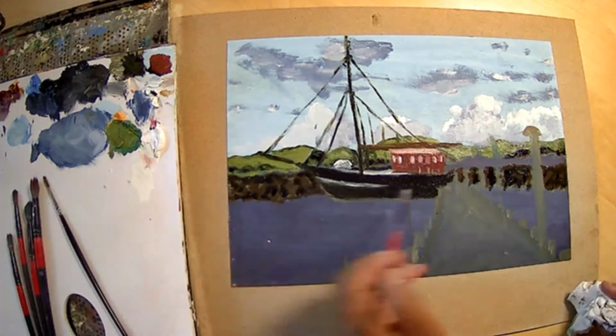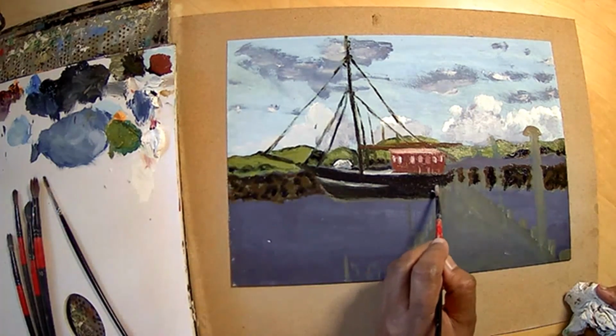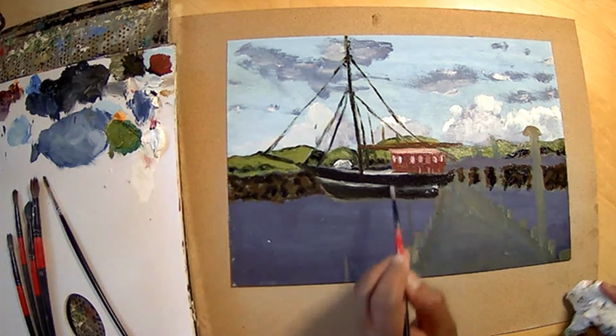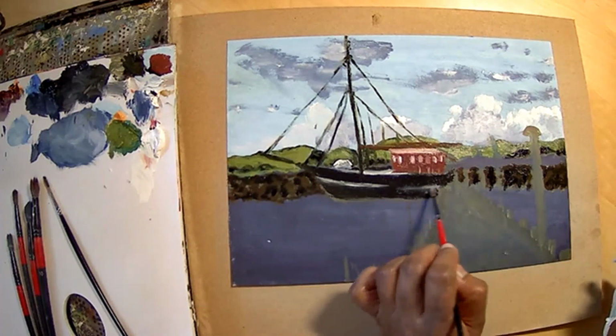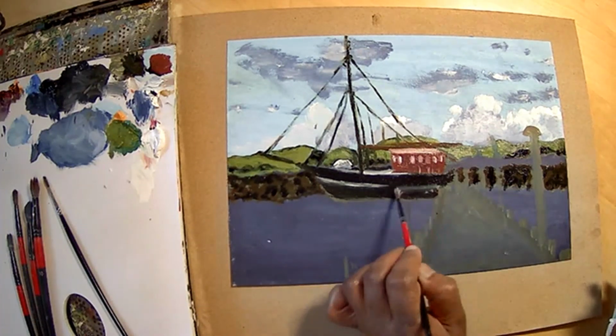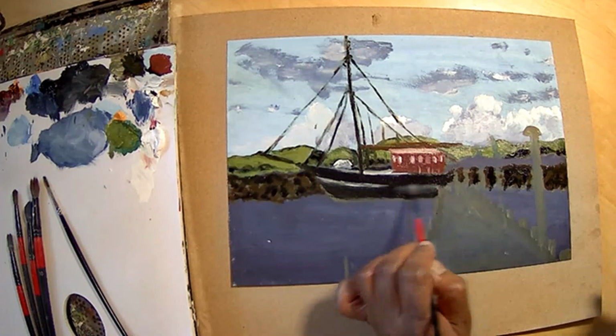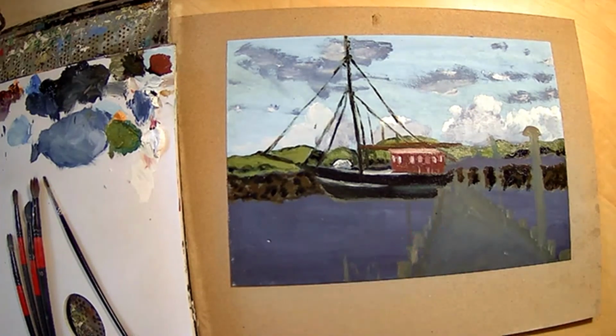And this is not white, but one can see a slight distinction. So I'm just going to wipe off the brush and leave the rest of it to lighten it up here. Bad enough.